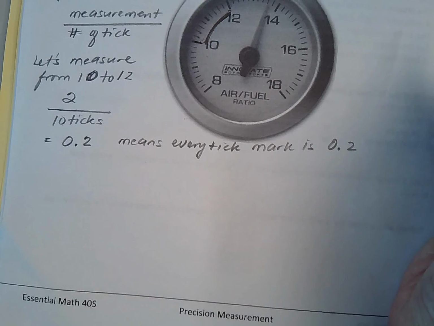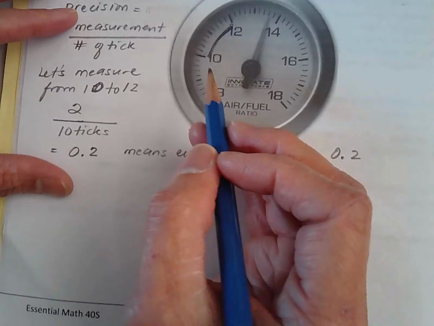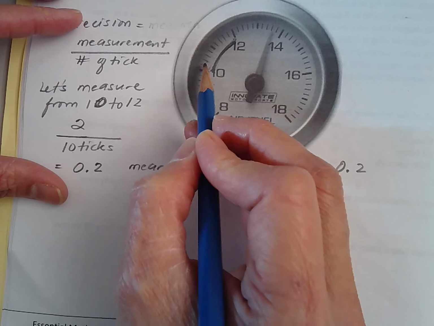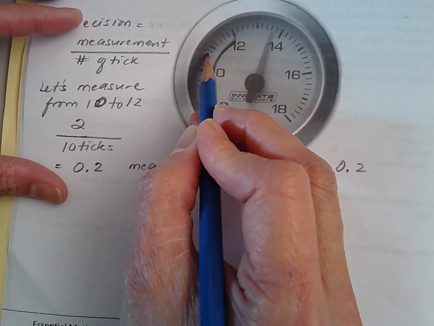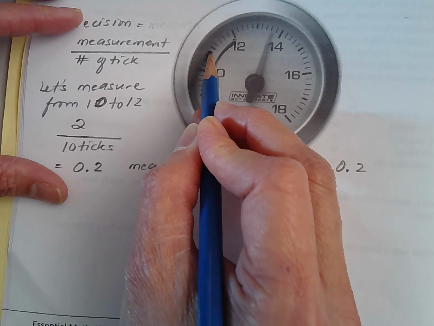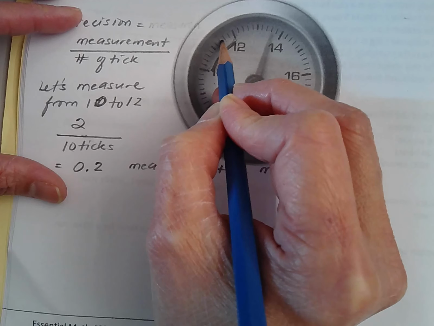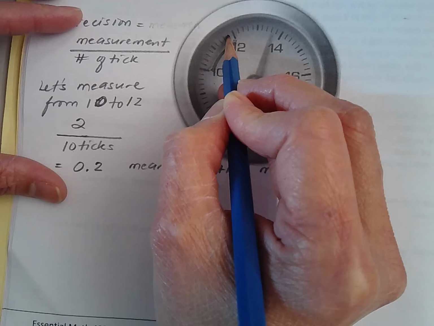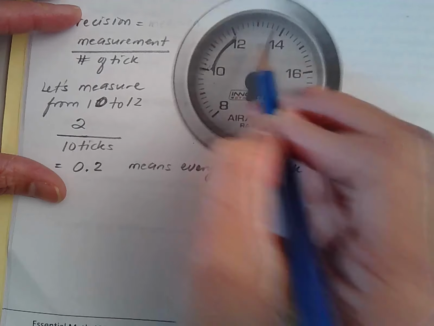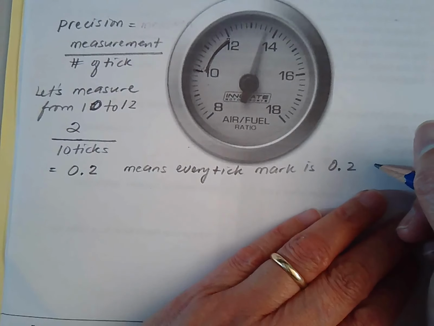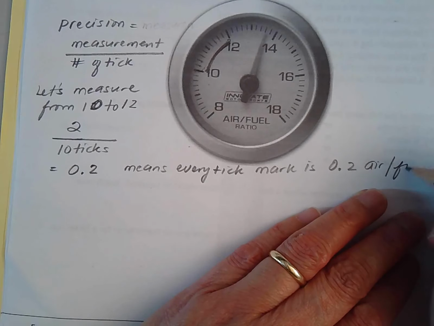And does that make sense? 0.2. Let's just count. If this is 10, then 10.2, 10.4, 10.6, 10.8, 11, 11.2, 11.4, 11.6, 11.8, 12. Yeah, so that was correct. Okay, so 0.2 for each one, air per fuel.